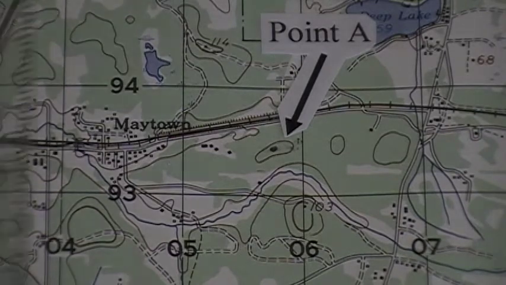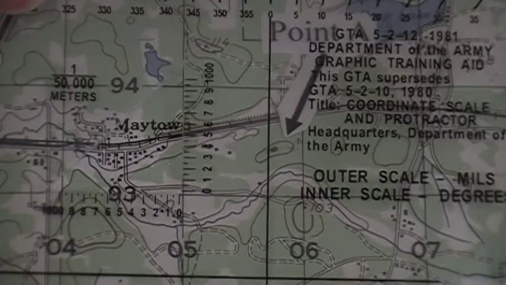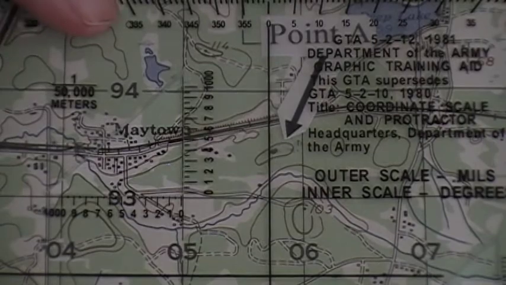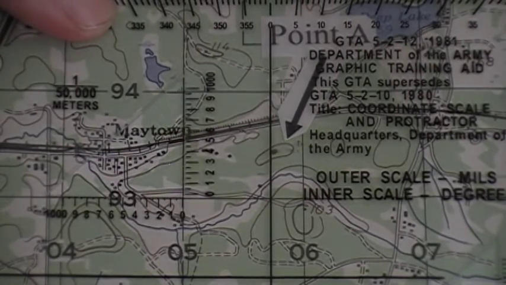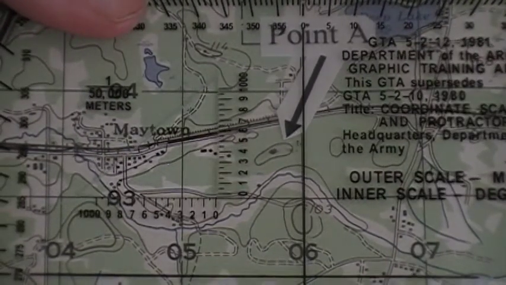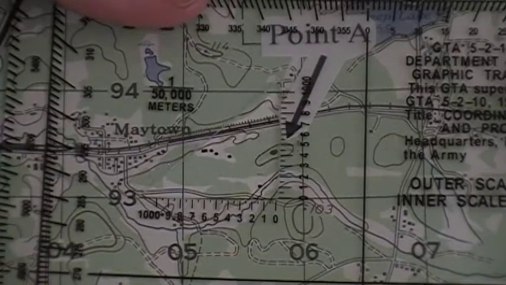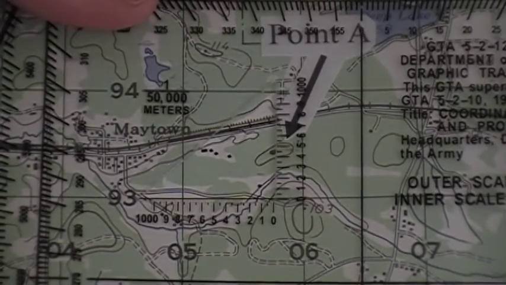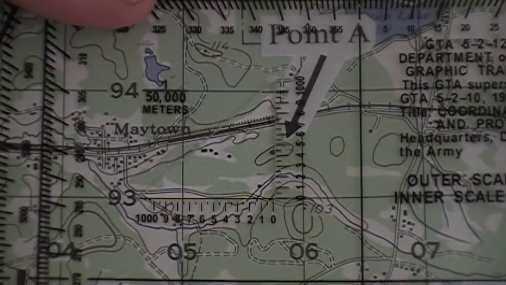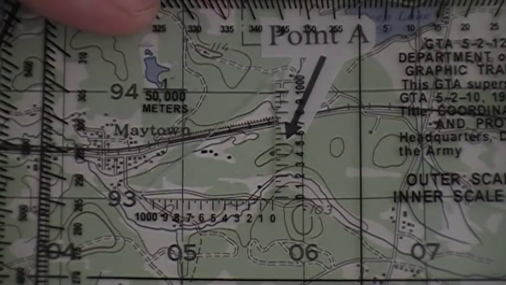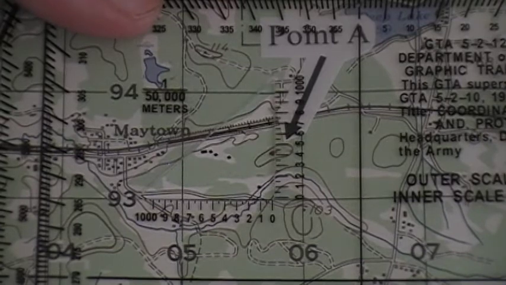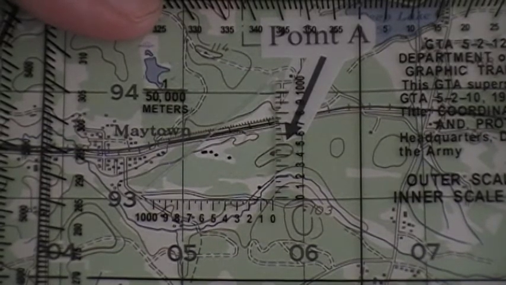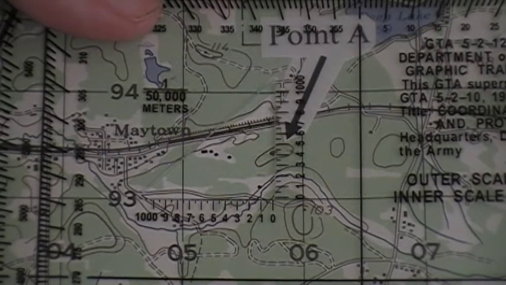So now we will place our protractor in the southwest corner, just like we did in the 6-digit. Then we will slide our protractor over until our point has bisected the vertical scale, ensuring that the protractor is aligned both horizontally and vertically.